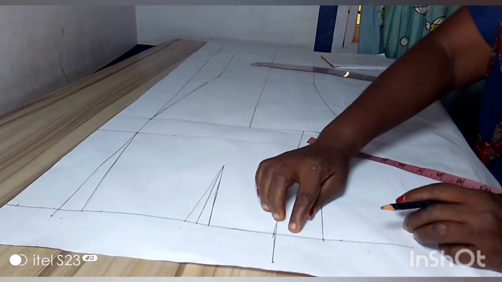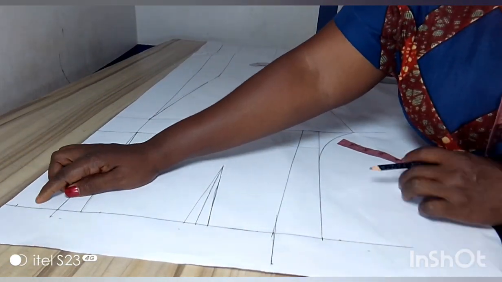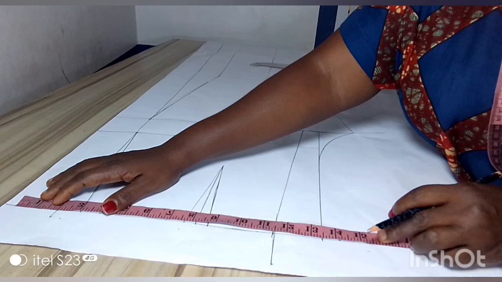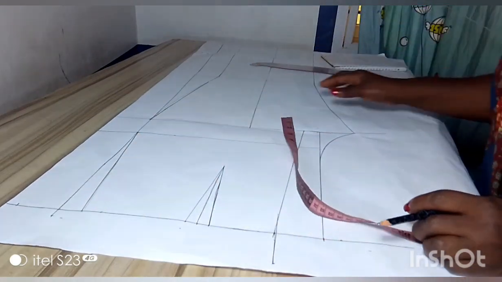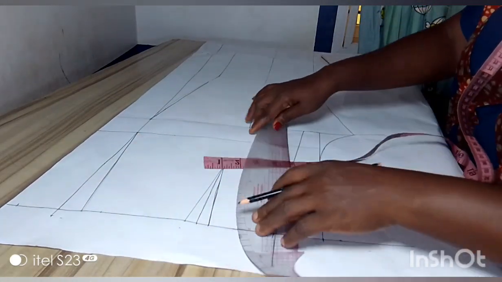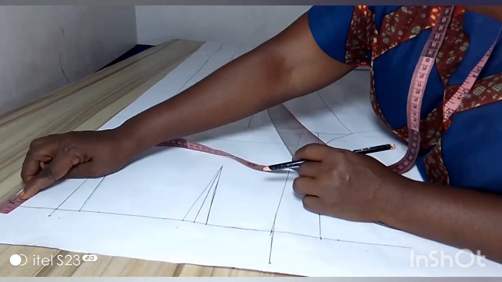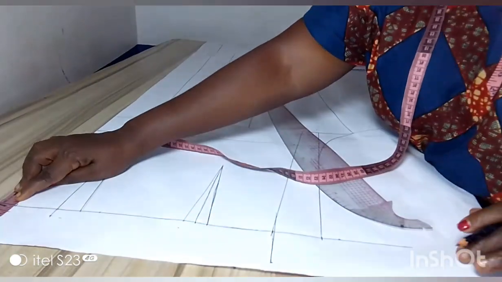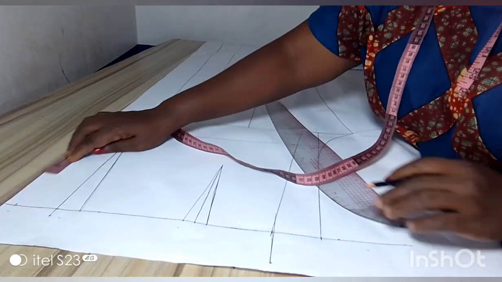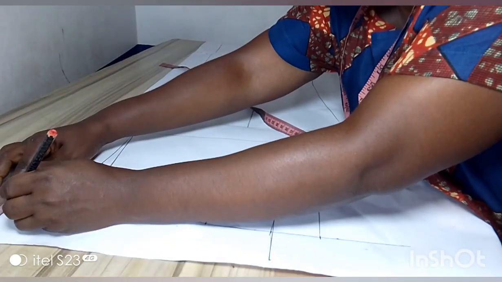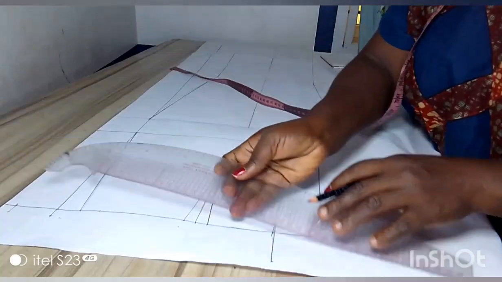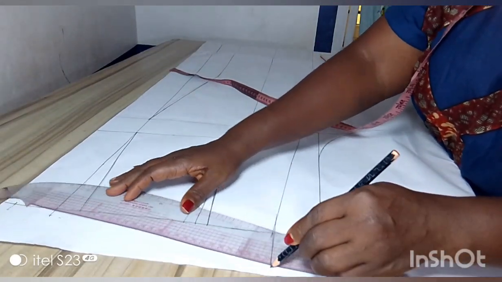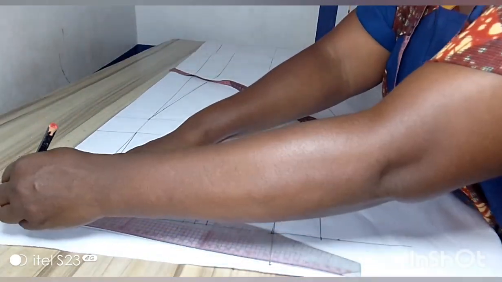After marking your hip circumference divided by 4, which is 11.5, I've marked it here. Then I'm going to come up by ½ inch like I did for the front. Then you draw a straight line. I'm going to connect it straight to these 2 points that we came up with. That is it.